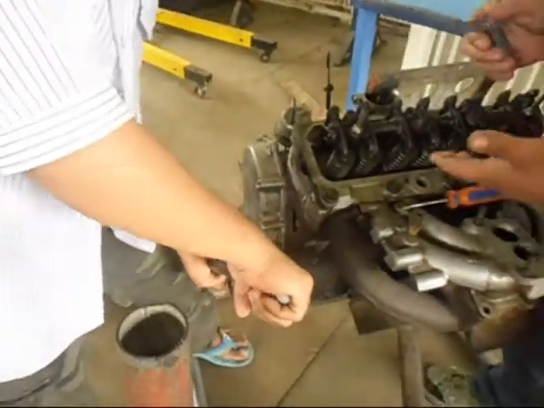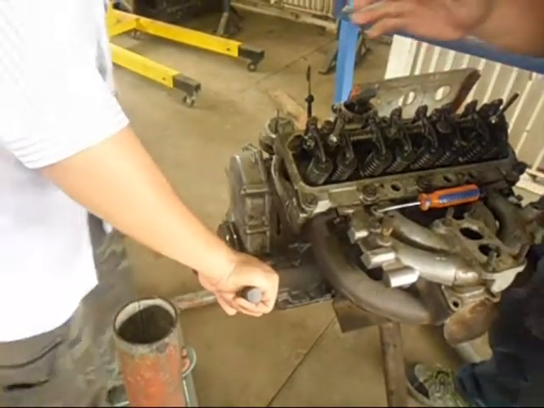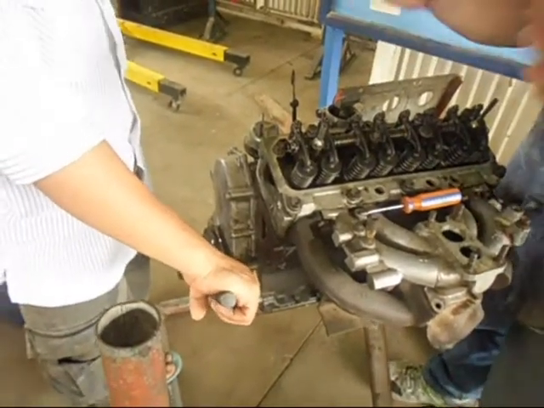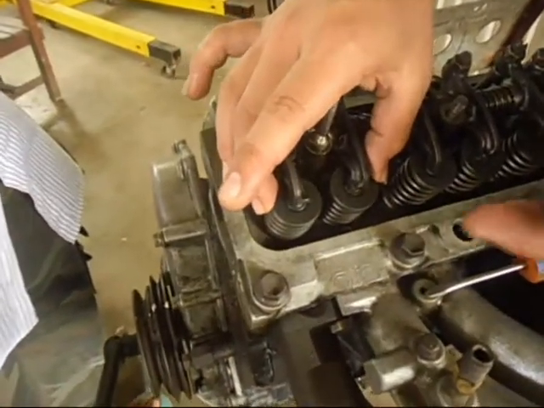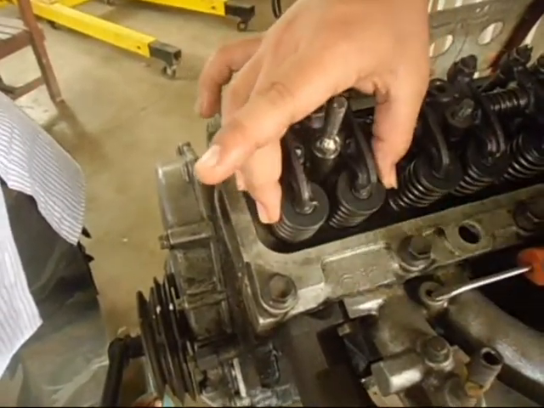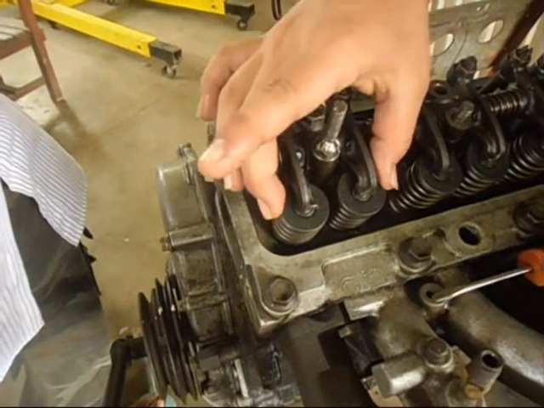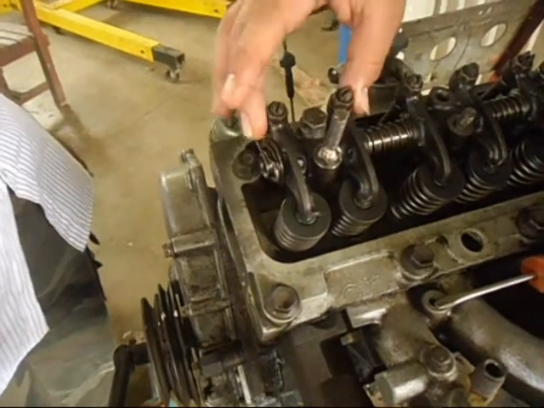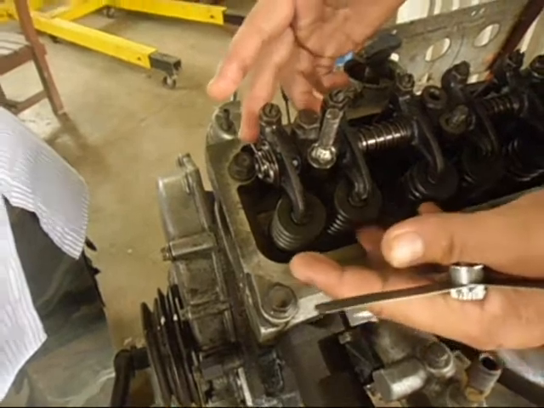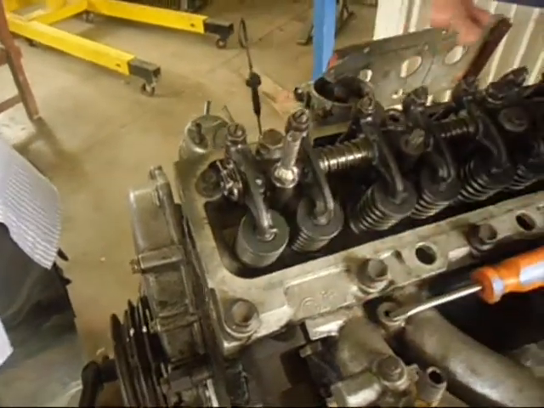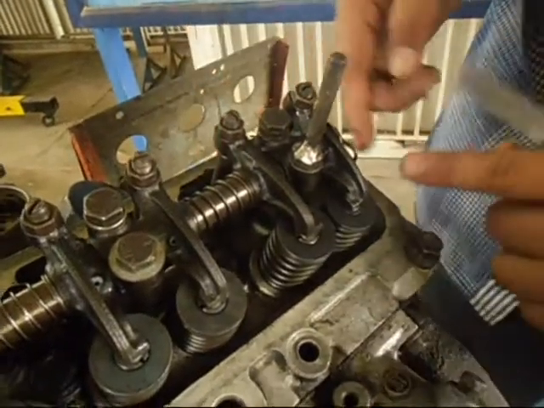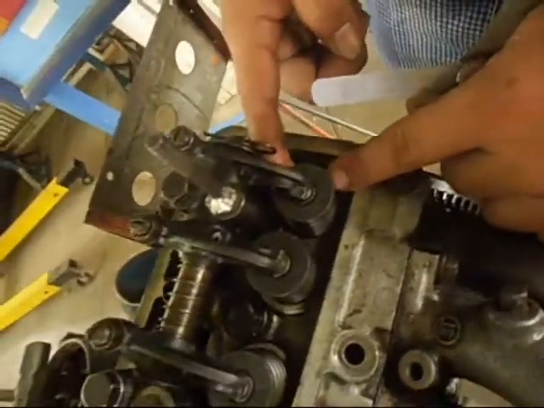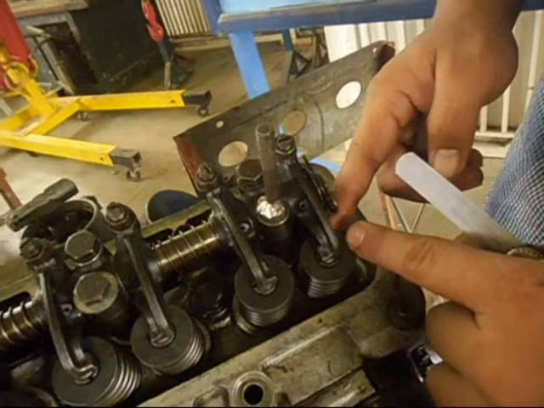We have our assistants to rotate our pulley and to observe the valves. First, we will adjust the first cylinder where the valves are placed, and we should also observe its running mate. The running mate of cylinder 1 is cylinder 4. Okay, this is now the exhaust valve of cylinder 4.